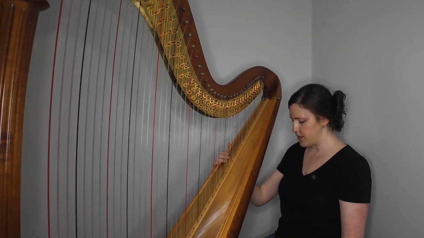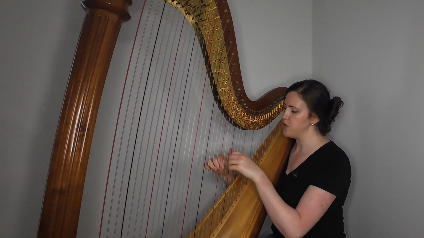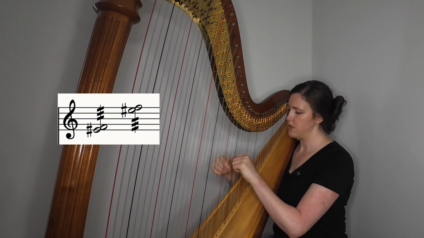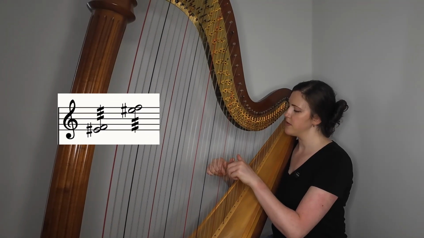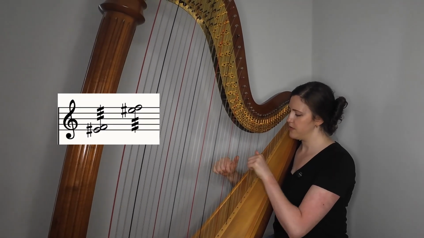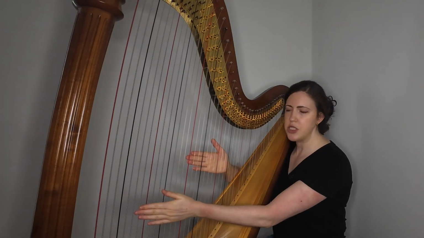So for instance, you can use an E sharp and an F natural. So you have the exact same pitch here, and you can trill on that. Or you can do the same thing with a D sharp and an E flat.